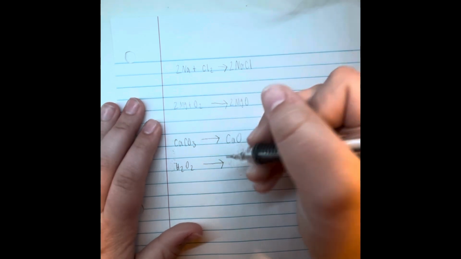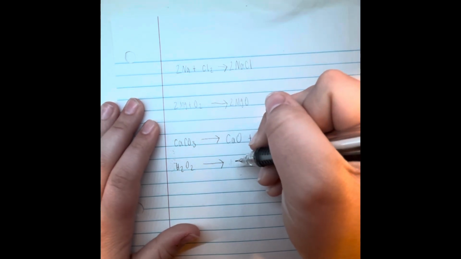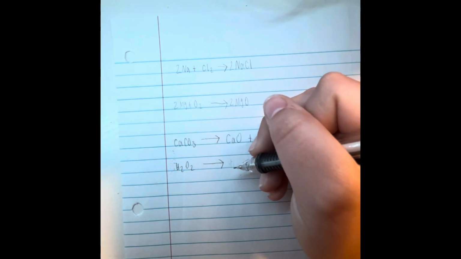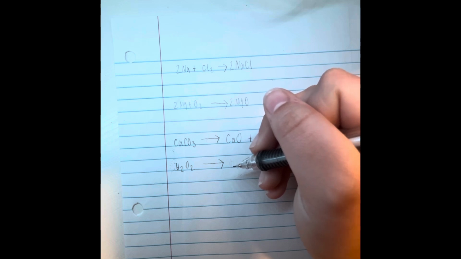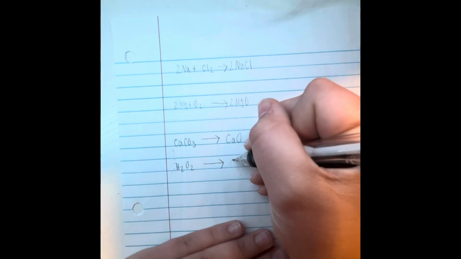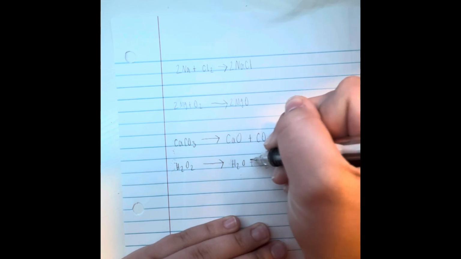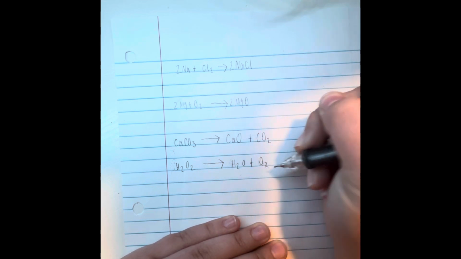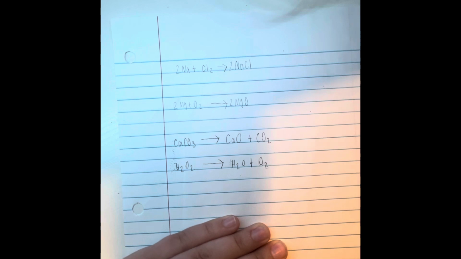Okay, so we looked at calcium carbonate. Let's go ahead and look at hydrogen peroxide now. So it's another one of our special rules. If you look on your predicting products cheat sheet, you'll see that hydrogen peroxide turns into water and oxygen. So H2O plus O2. And remember, oxygen is a diatomic.